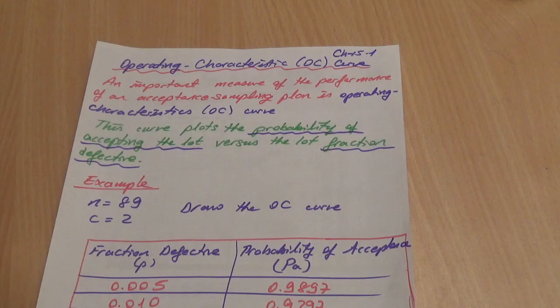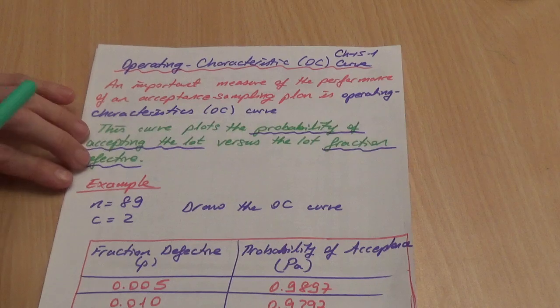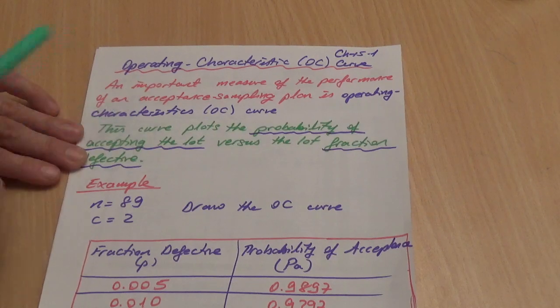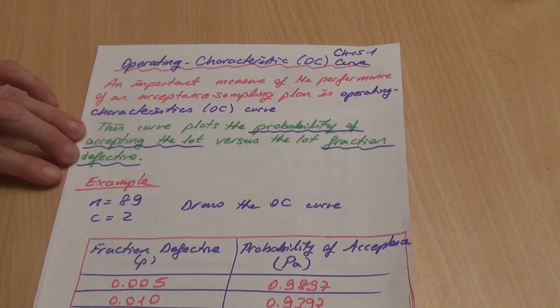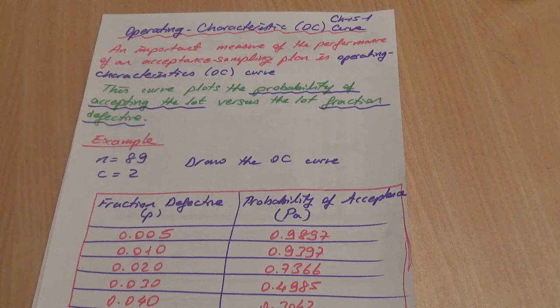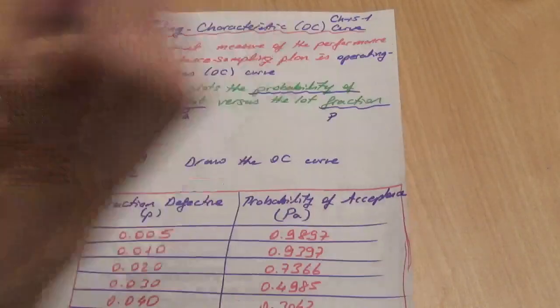The important curve, the first curve in this chapter, is the operating characteristic curve. We will just go over what that means. An important measure of the performance of an acceptance sampling plan is the operating characteristic curve. It is an important measure of the performance of one sampling plan. This curve plots the probability of accepting the lot, which is PA, versus the lot fraction defective, and that is the small p.